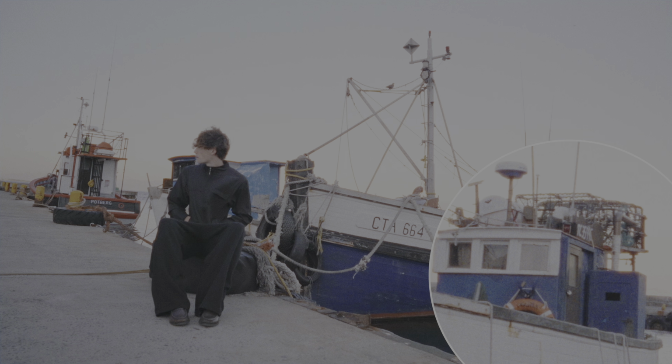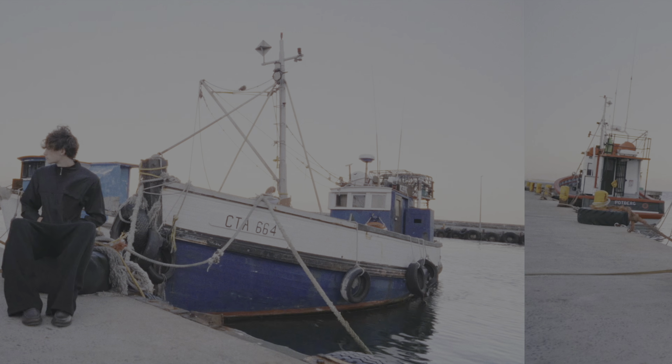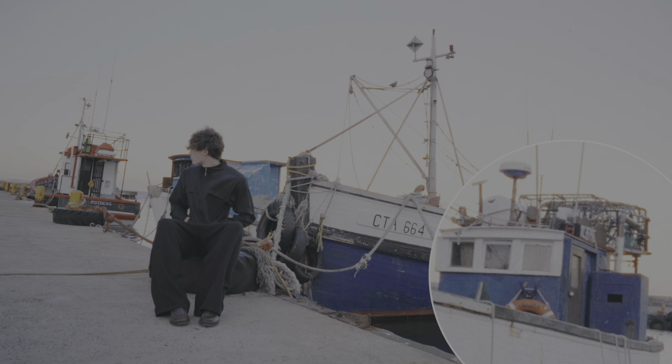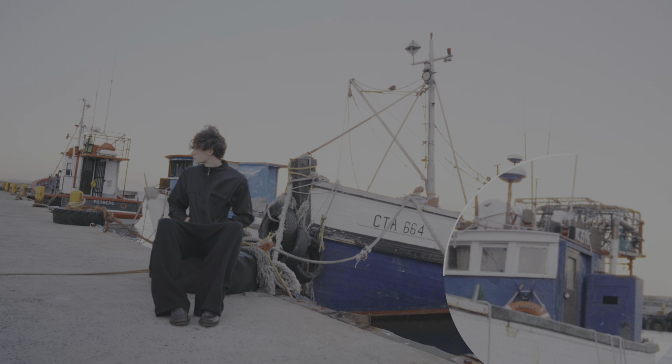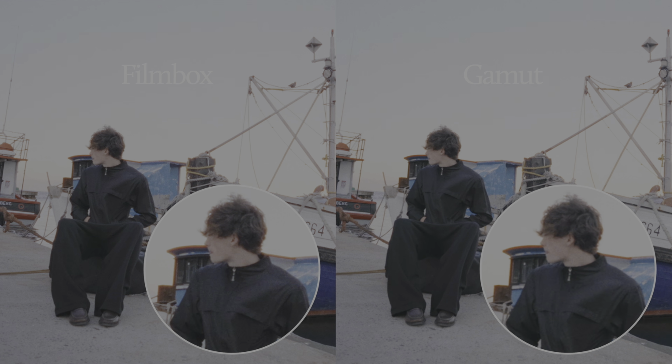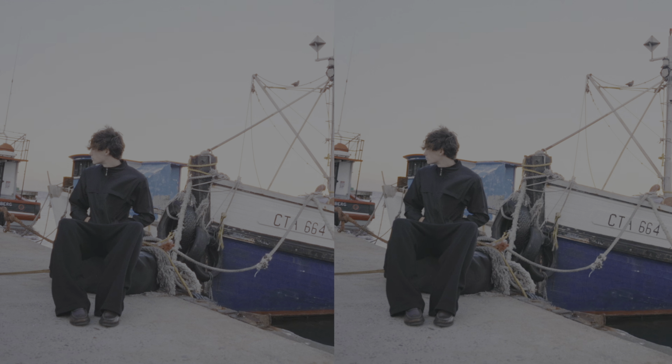All right, here's a clip using only texture from Filmbox. I'm using the 35mm preset right now. And then here is the same clip, but using Gamut grain and halation. Again, using 35mm as a comparable example. When we zoom in and pause, you can see how similar they are. The grain particles live in the image, and the halation is subtle, but still very authentic to film.